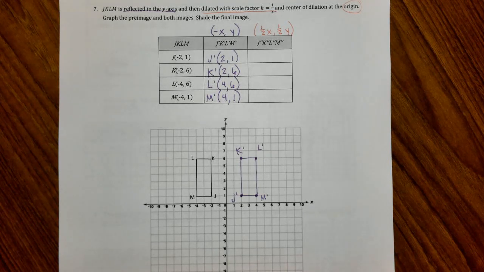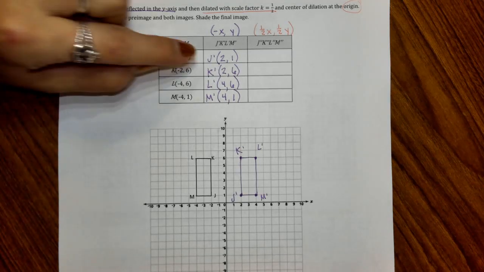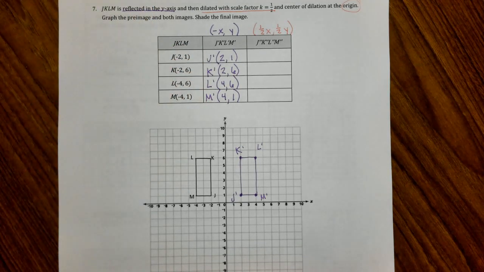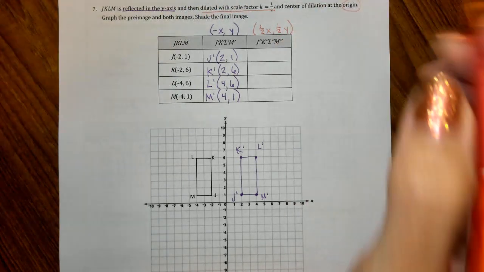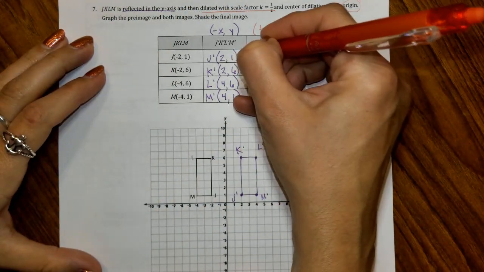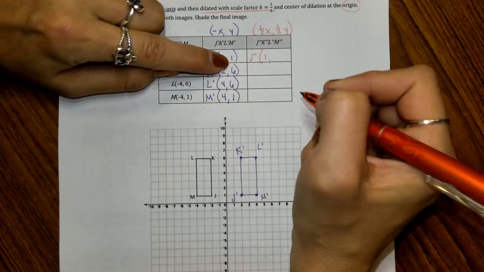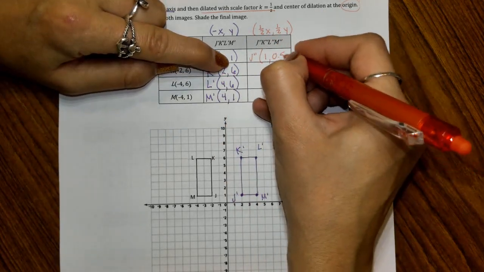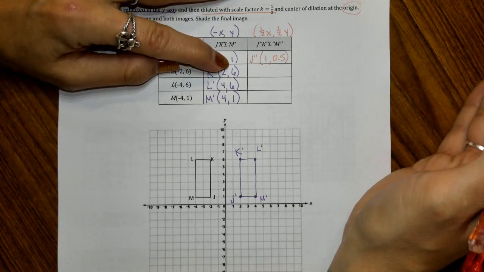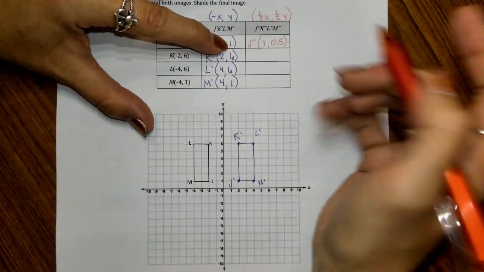And this is what we should be looking at. I didn't use the straight edge, it's not perfect, but it's okay. So now we're going to go ahead and take all of these numbers from J, K, L, and M, and all we're doing is taking half. If it's negative, keep it as negative. So here, J prime, half of 2 is 1, half of 1 is 0.5, or you can put it as half. I like to put it as a decimal because I have to read it on the graph.